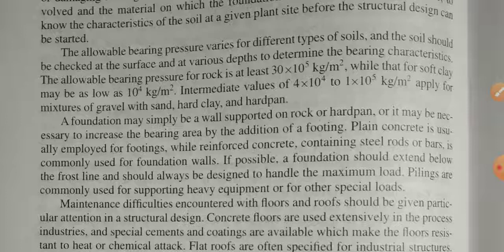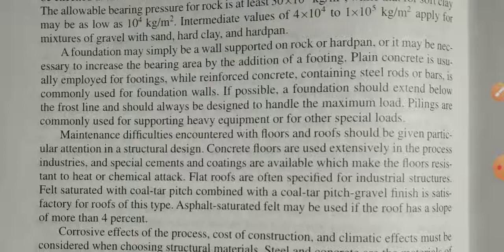Any applying forces for a mixture of gravel and sand, hard clay and hard dam. This foundation may be simple, may be well supported on a rock for urban, or any necessary part. Any footings are reinforced concrete containing steel rods, any bars.